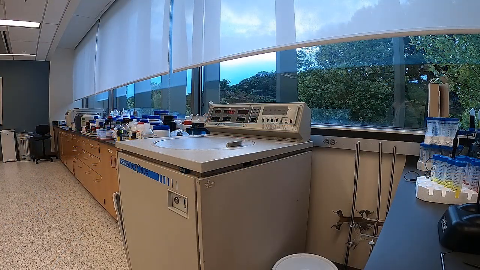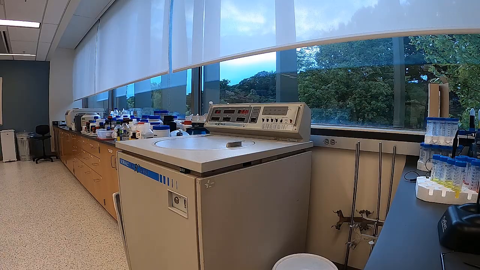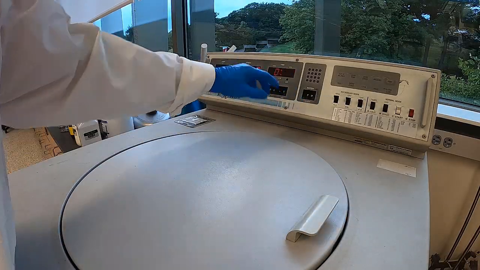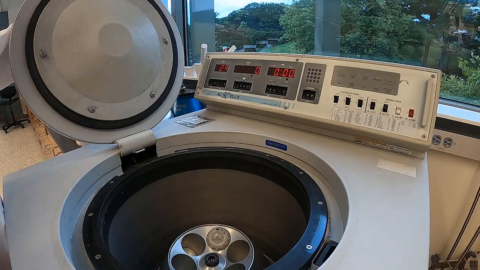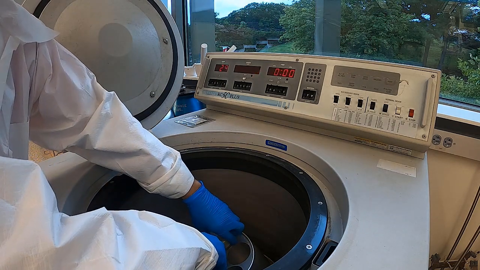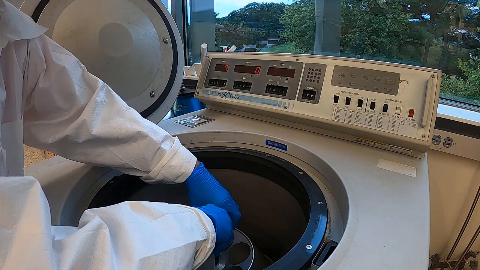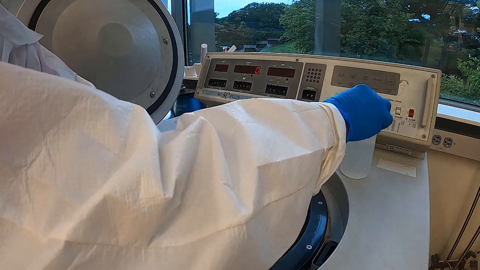So our 5-minute spin down is over and it's winding down. We're waiting for it to stop, and I'm going to unload and see if our centrifugation was successful. And it stopped. Let's see what we get. That's the water.